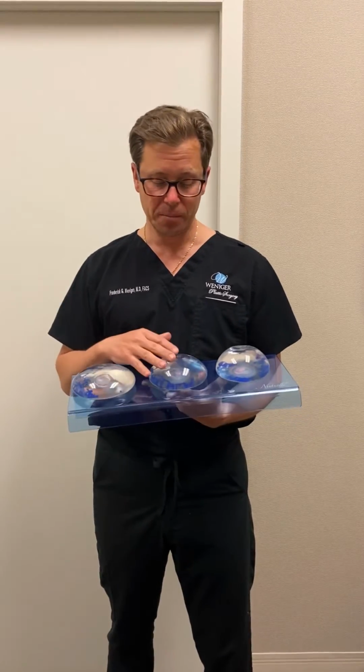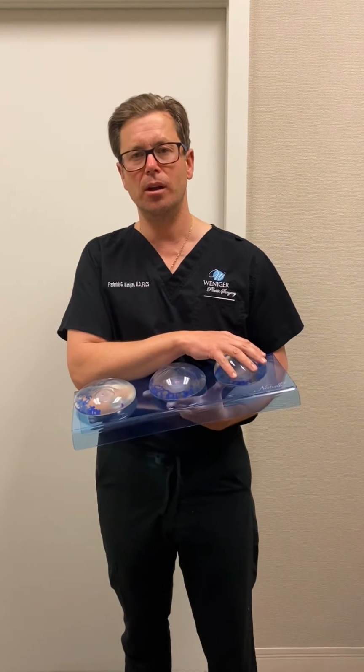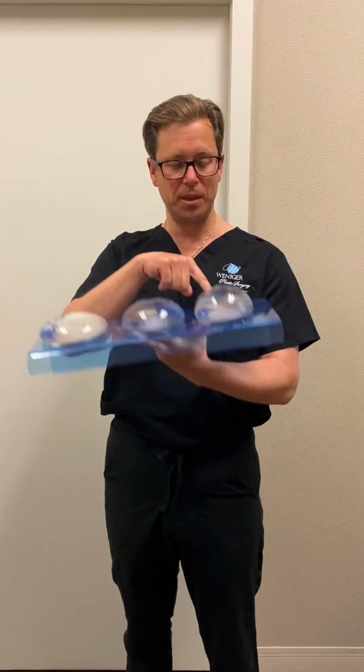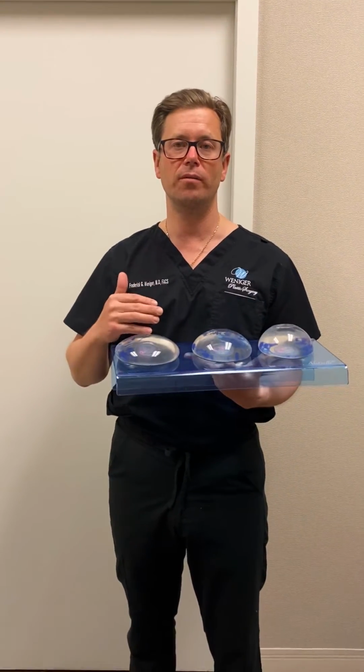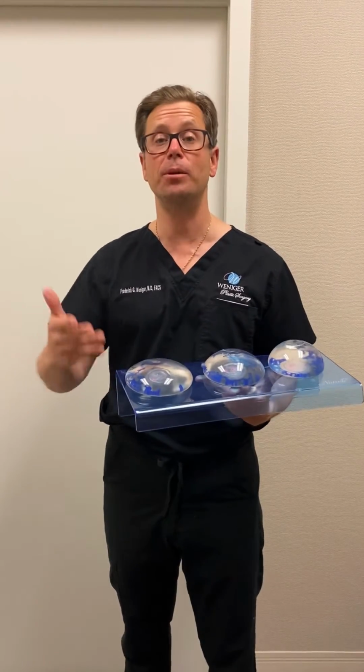Sometimes though, someone might have a certain amount of space and wants an extra full profile look, but they don't have enough skin. The skin's too tight. Now, how are you going to stuff something that sticks out that far under the tight skin? You have to be a little bit more conservative in what you put in, just based on how much stretching and how much room there is.